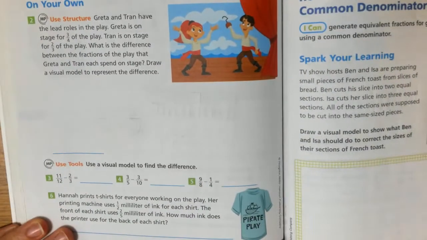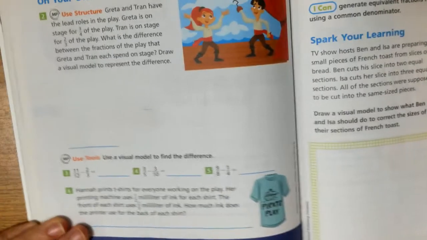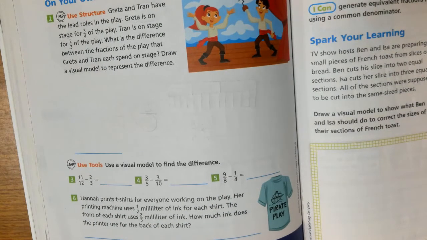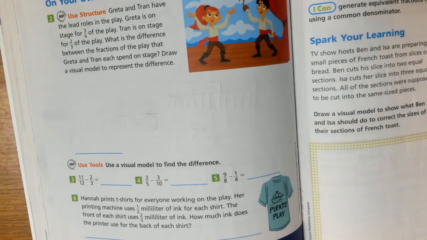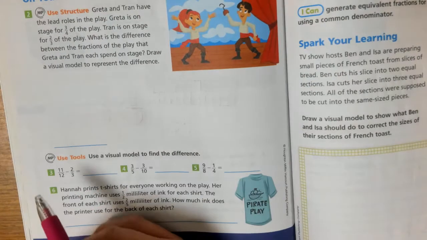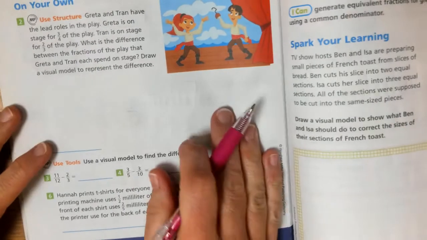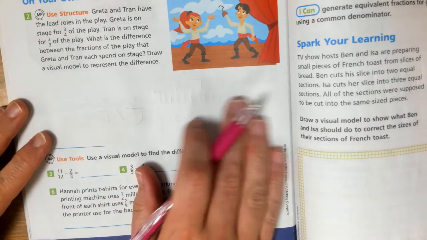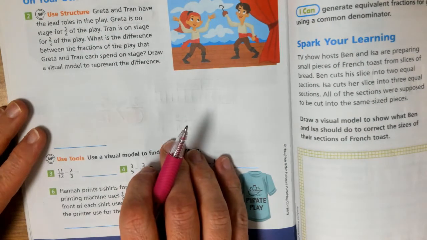Number 2. Greta and Tran have the lead roles in the play. Greta is on stage for 3/4 of the play. Tran is on stage for 2/3 of the play. What is the difference between the fractions of the play that Greta and Tran each spend on stage? Draw a visual model to represent the difference.